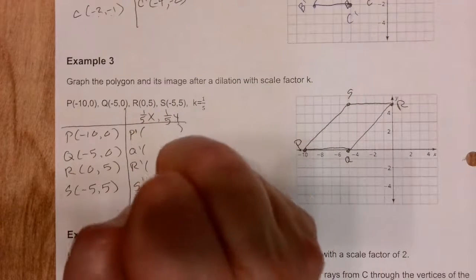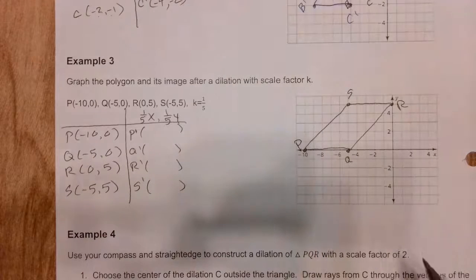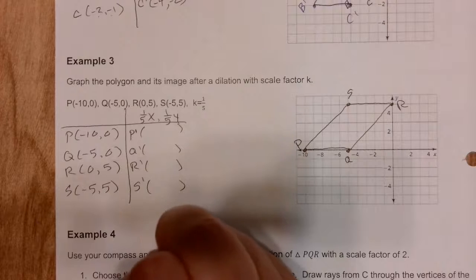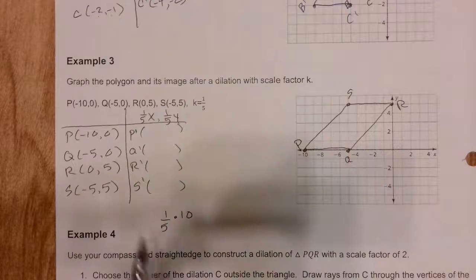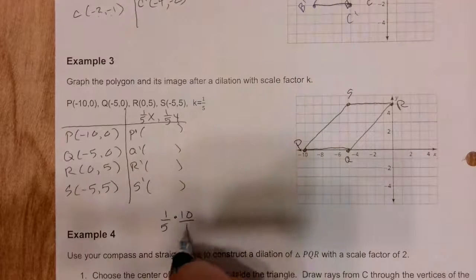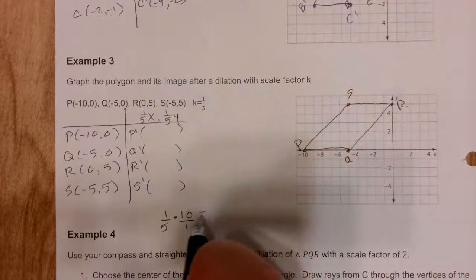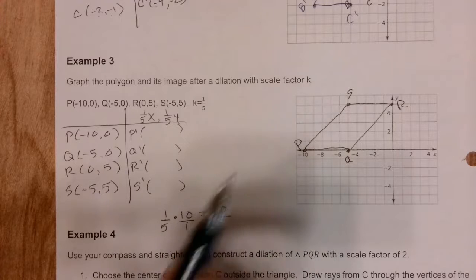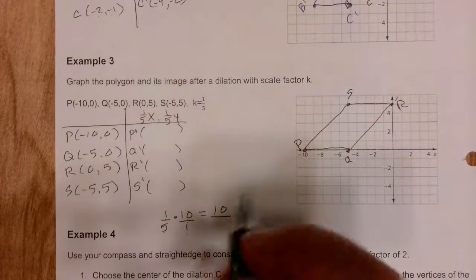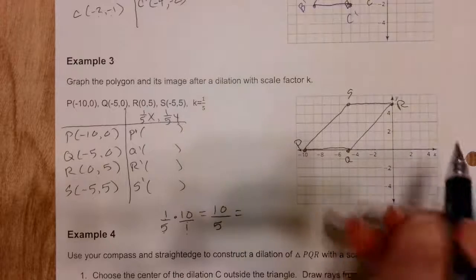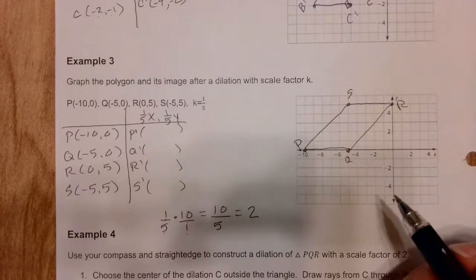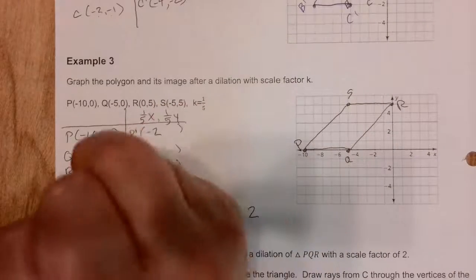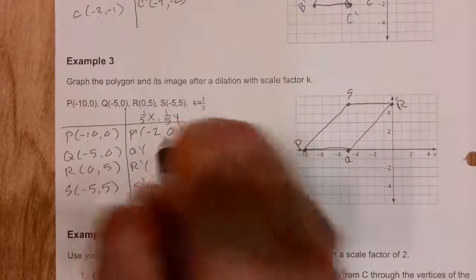Now you can go about the arithmetic any way you want. I do want to point out though that 1/5 times 10: to multiply a fraction times a number, make it 10 over 1. Multiply straight across the top. 1 times 10 is 10. Multiply straight across the bottom. 5 times 1 is 5. 10 divided by 5 is 2. So -10 times 1/5 is -2. 0 times 1/5 is 0.